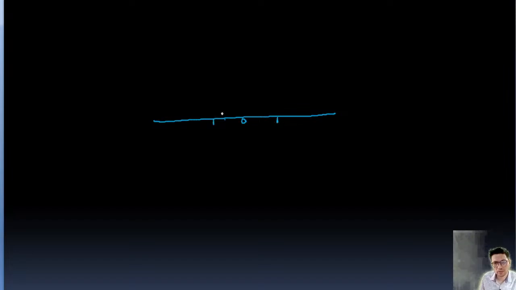The interference pattern is given like this: zero, 1, minus 1, 2, minus 2, 3, minus 3. This is the interference pattern given. Difficulty in drawing, guys.